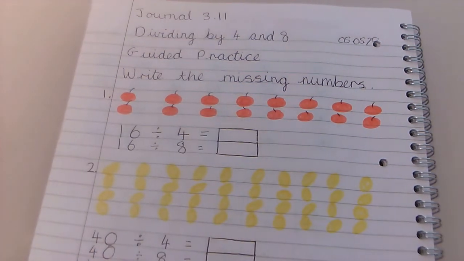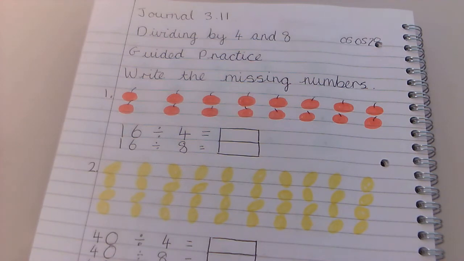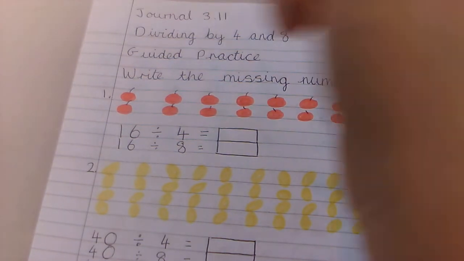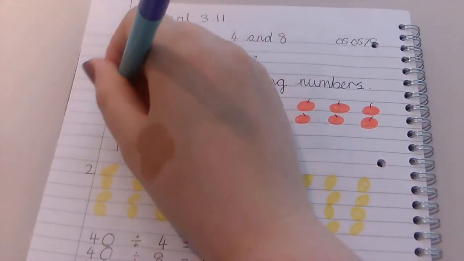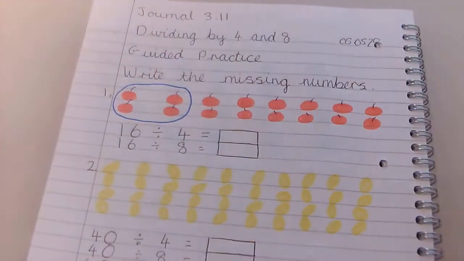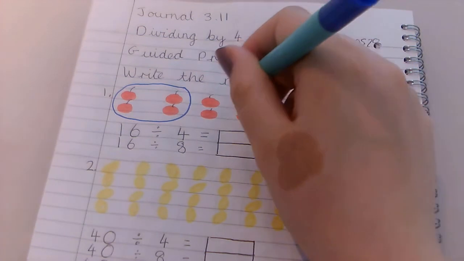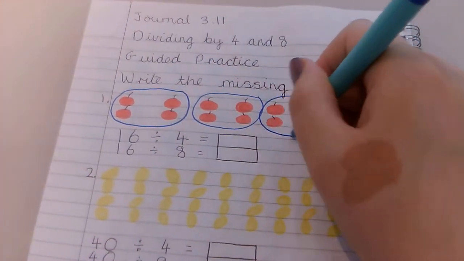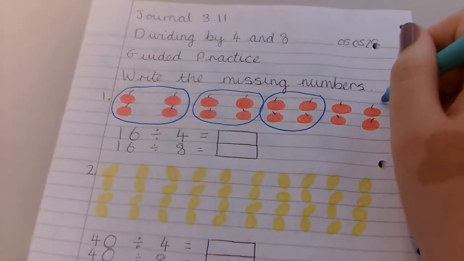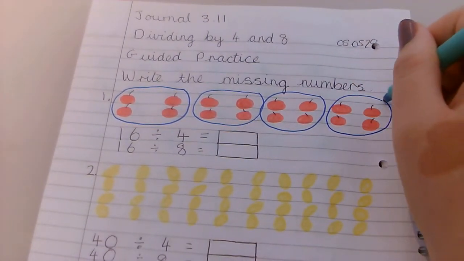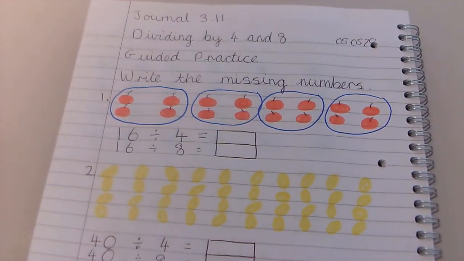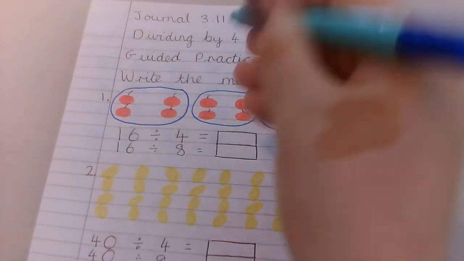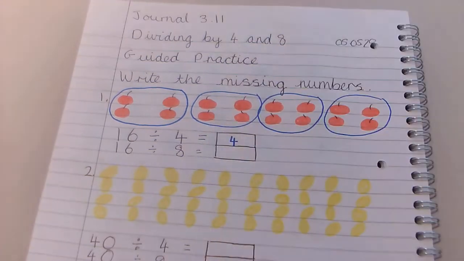Now I'm going to use a blue pen to draw around all the groups of 4 that I can see. So that's one group of 4. This would be 2 groups of 4, 3 groups of 4, and 4 groups of 4. So 16 divided by 4 is 1, 2, 3, 4. That would make 4 groups of 4.